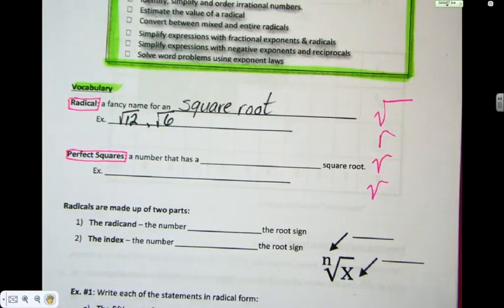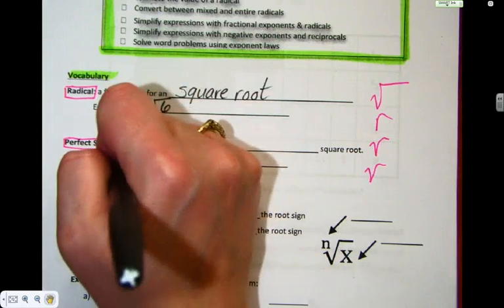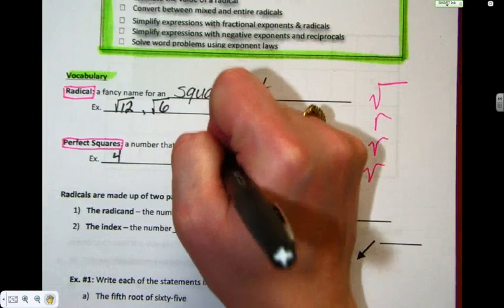Perfect square, you've seen these numbers since grade 7, nothing new here. A number that has a whole number square root. So what is a perfect square number? Can you give me an example of a perfect square number? Andrew? 4 is a perfect square number. Why? When you take the square root of 4, what is it? 2. Okay, so what kind of number is 2? Whole number, you got it.